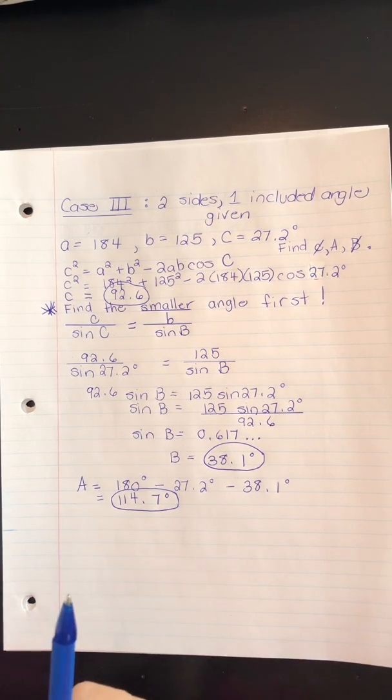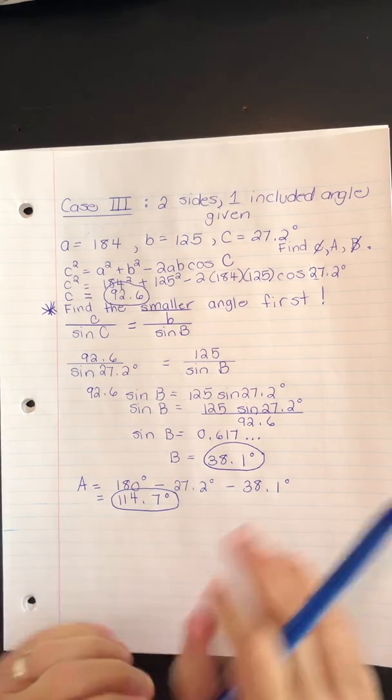Okay, we're going to do one more example. It is case 4.